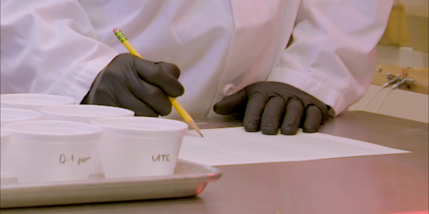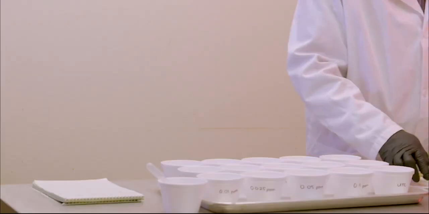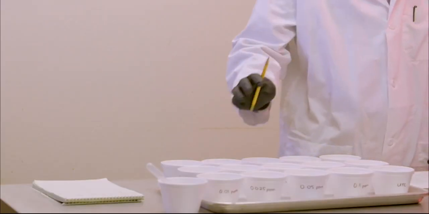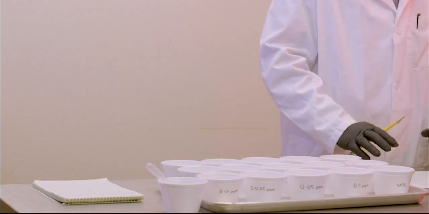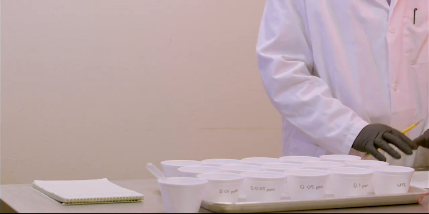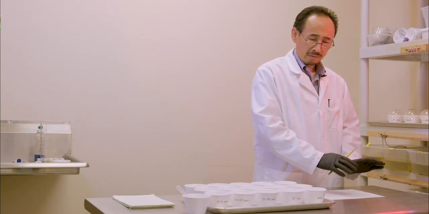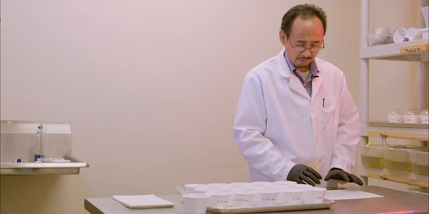If you see a nice distribution of the points like this, from your low to high concentration, approximating a straight line, that means good data quality. You will then continue with your data analysis using a computer.